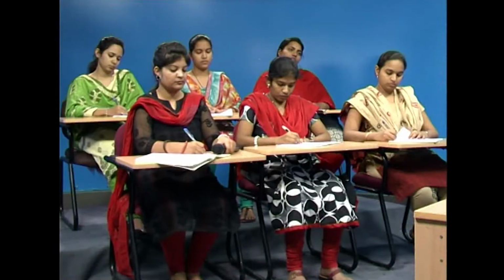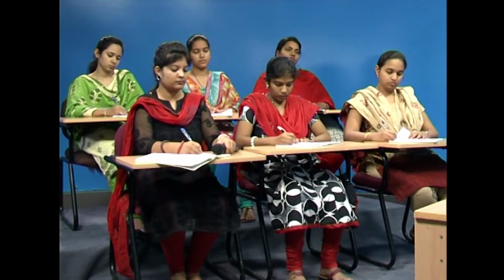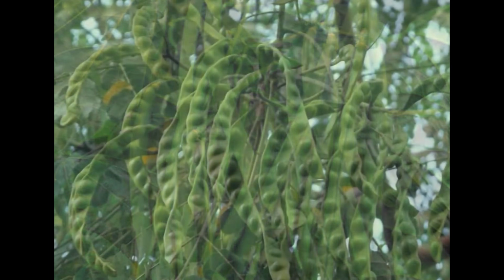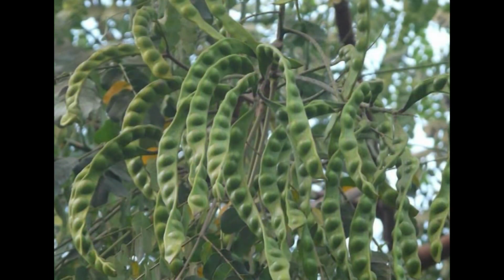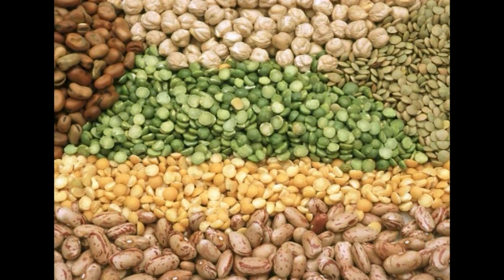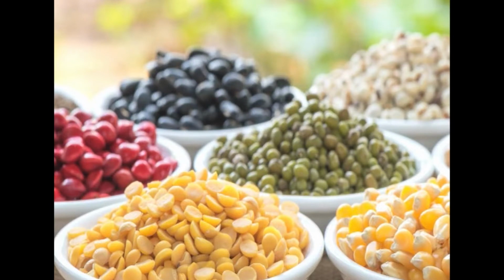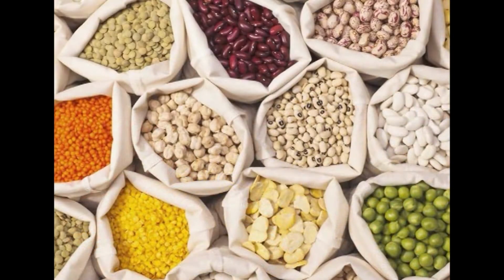Hello students, today we will be talking about the structure, processing and storage of pulses and legumes and the way they are cooked in our food. The term legume refers to the plants whose fruit is enclosed in a pod. Legumes represent a vast family of plants including more than 600 genera and more than 13,000 species. Pulses are part of the legume family, but the term pulse refers only to the dried seed.